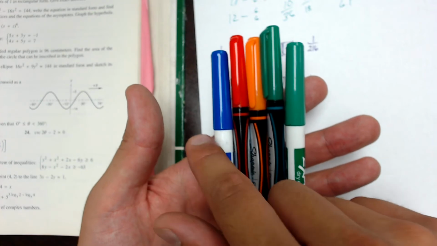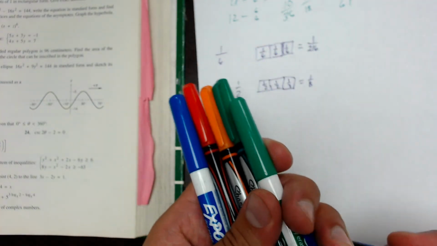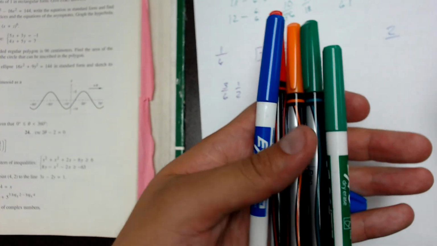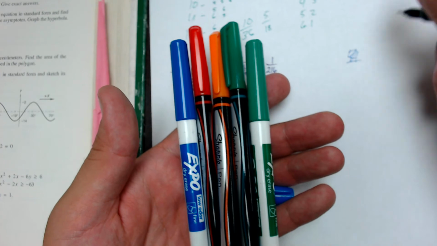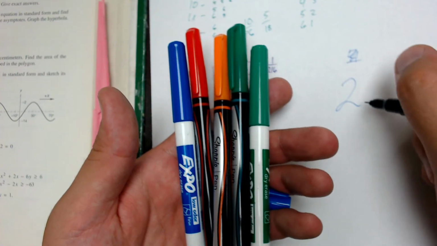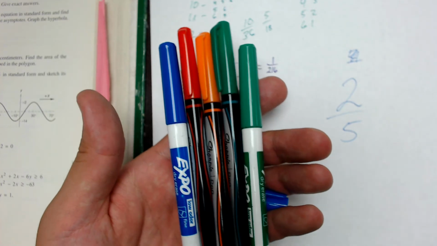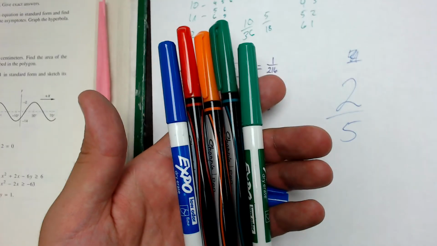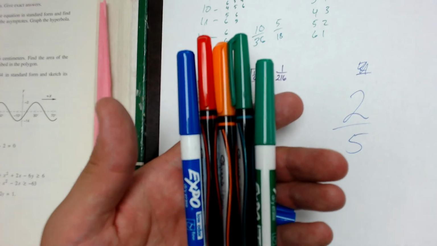All right, so the probability there, if I take one marker out of my hand, I've got 2 favorable outcomes. So we'll go ahead and write that down, out of a total possible of 5 outcomes, right? So I've got 2 out of 5. Close enough. So probability is 2 out of 5.